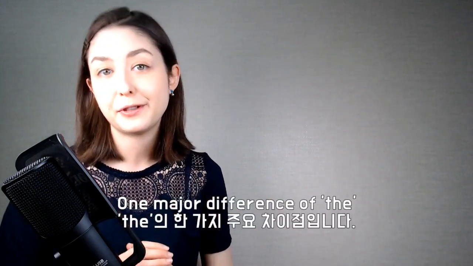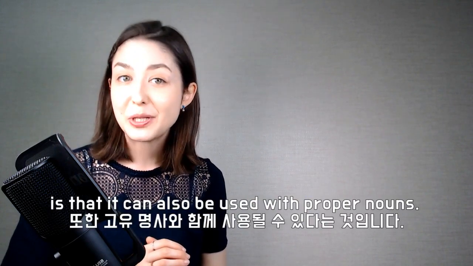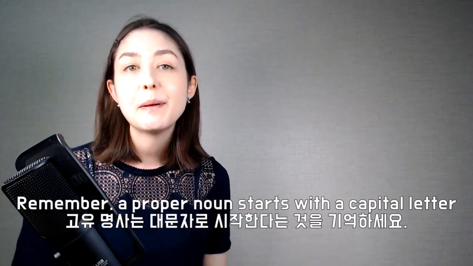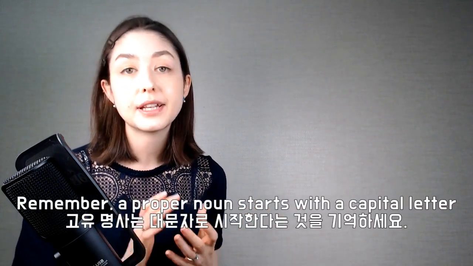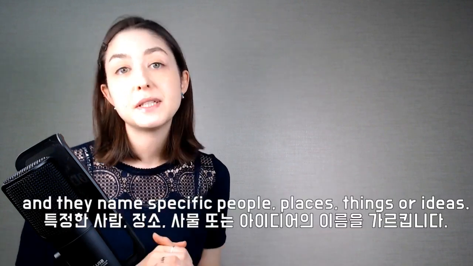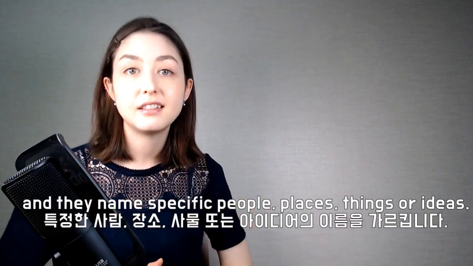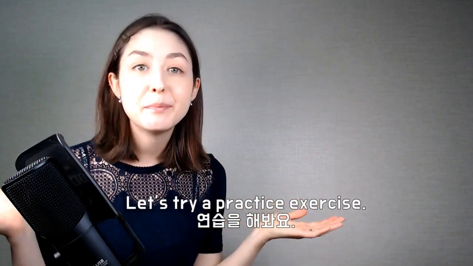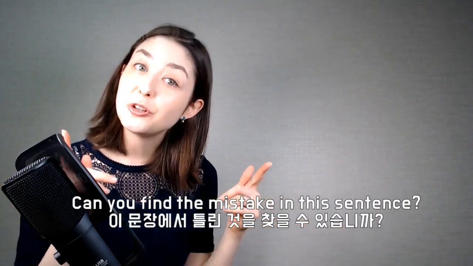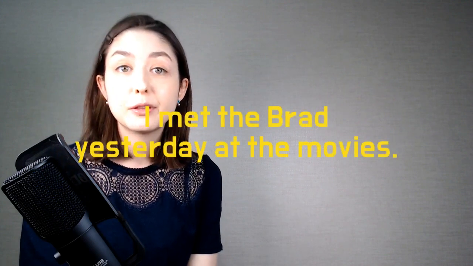One major difference of the is that it can be used with proper nouns. Remember, a proper noun starts with a capital letter and they name specific people, places, things, or ideas. Let's try a practice exercise. Can you find the mistake in this sentence? I met the Brad yesterday at the movies.